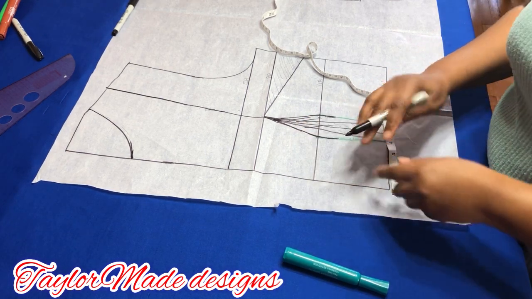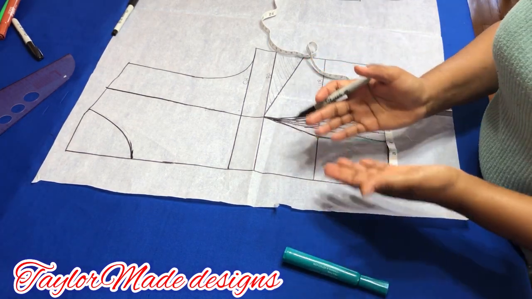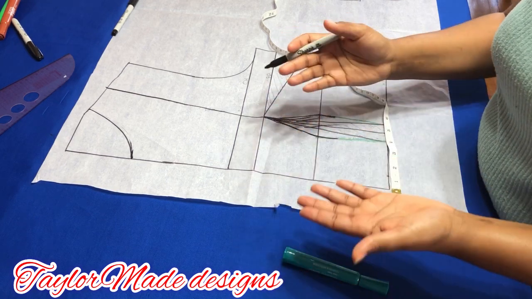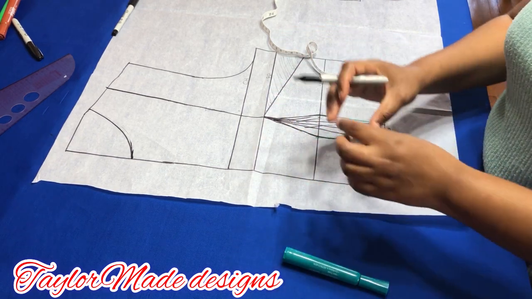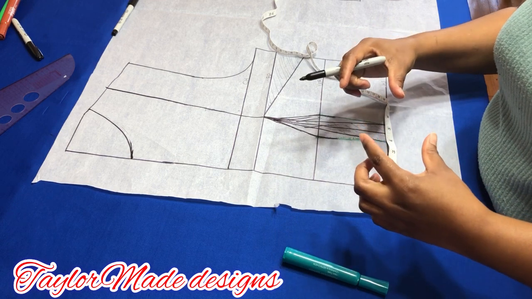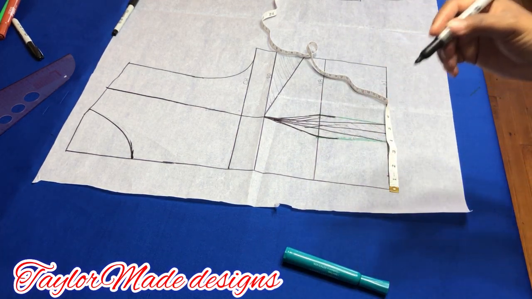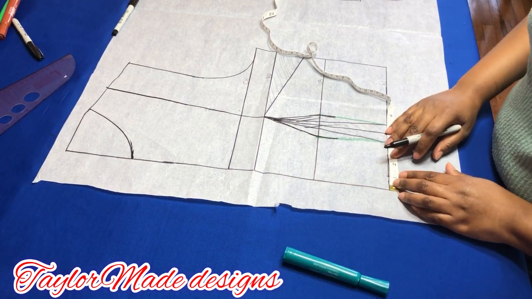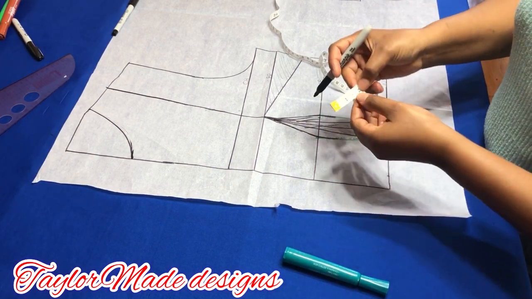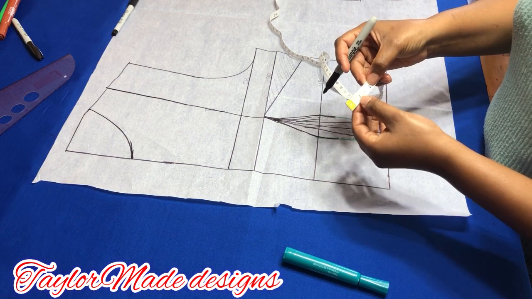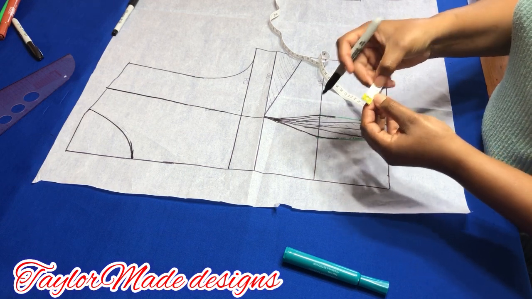So if I do 1 inch, when I cut and open my pattern, you'll find that you're going to have a 2-inch space. That 2-inch space would be 2 inches wide, so it would look something like this. But if you do 1/2 inch, you're going to have 1 inch.